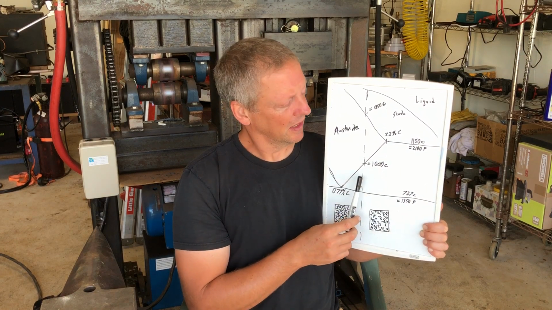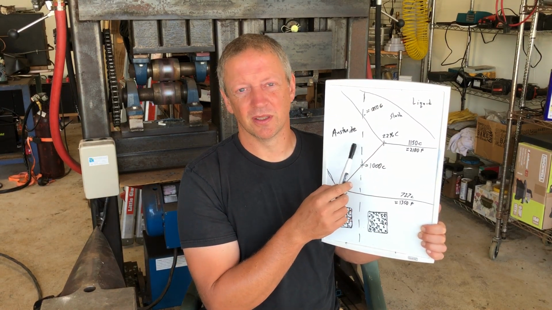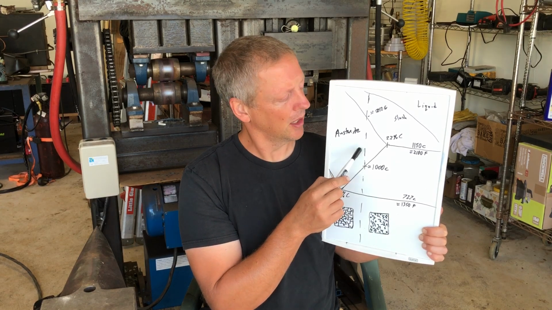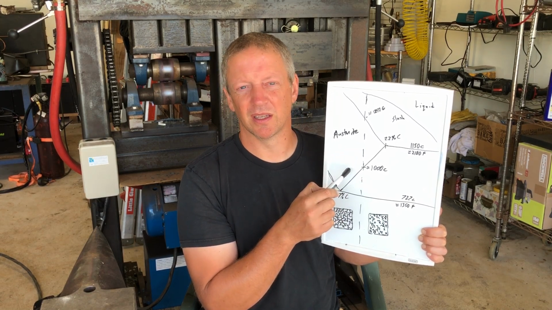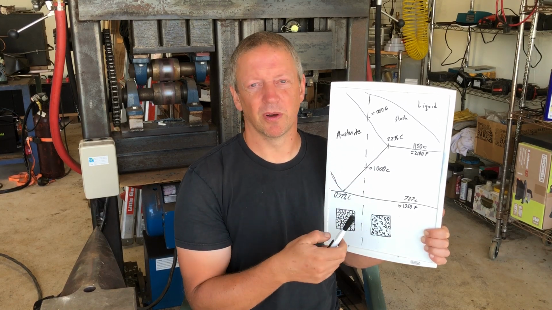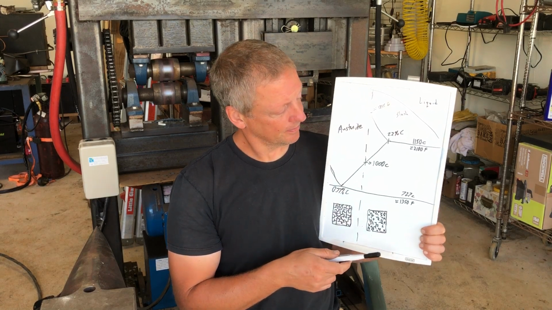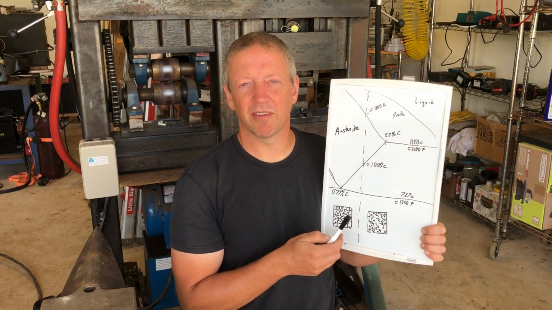But it's a good idea to have your initial forging be above the ACM line to close up some of those pores before they can start filling with graphite. So, yeah, and I think that's what we'll cover for now.